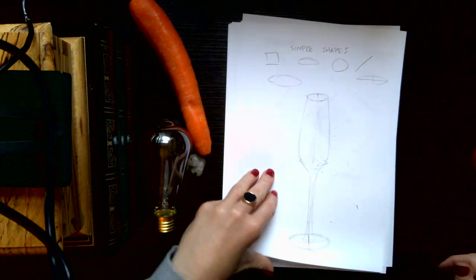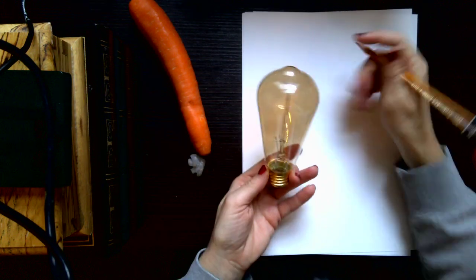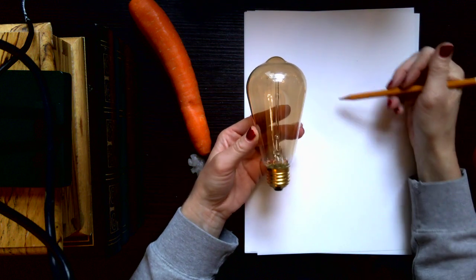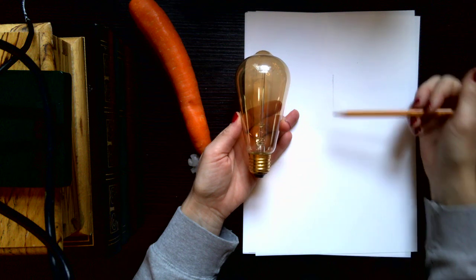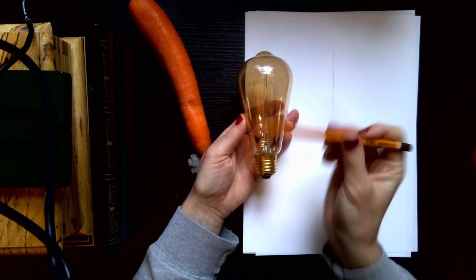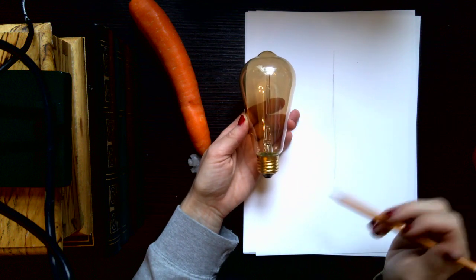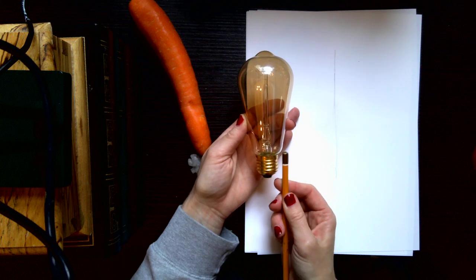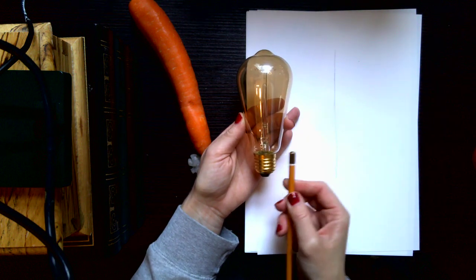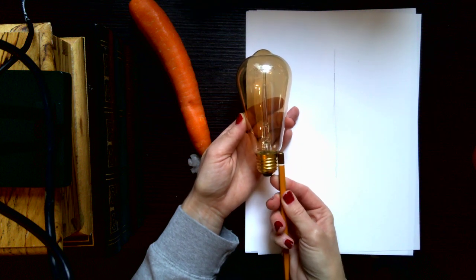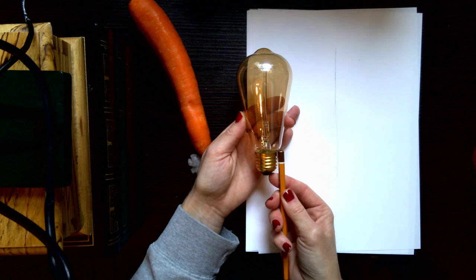Let's do the same thing this time with the light bulb. So sometimes shapes are a little bit more square. So for this, instead of drawing everything as ovals to start with, I'm also going to think about describing the base of the light bulb as a rectangle. Now, I'm going to use sighting to determine what portion this little bit, the part that screws in, takes in relation to the rest of the light bulb. So I'm going to do that by counting.